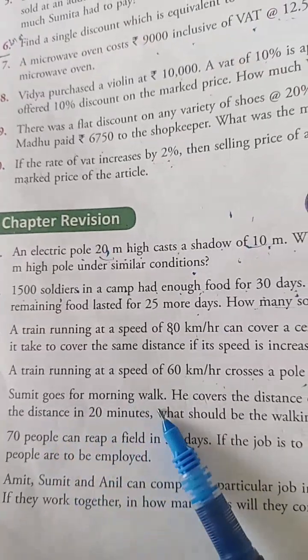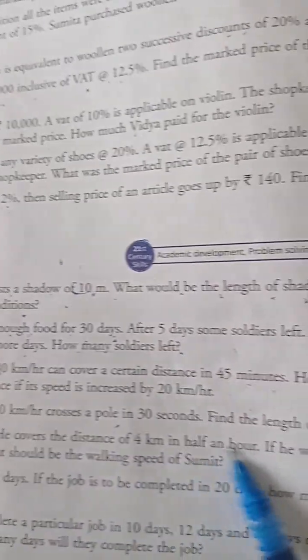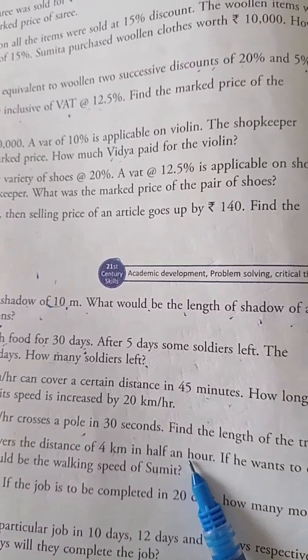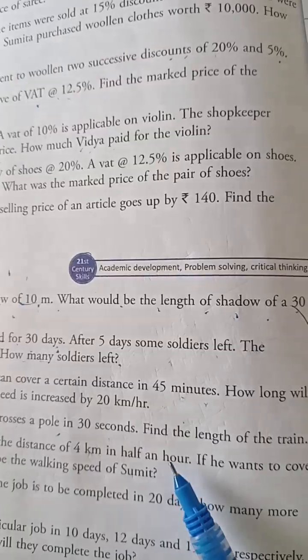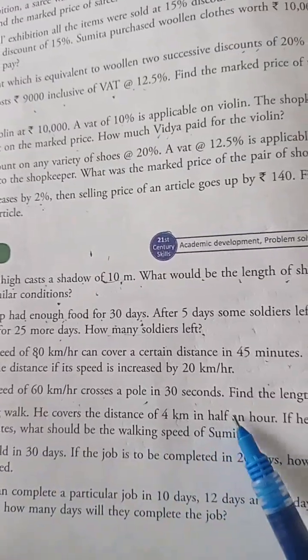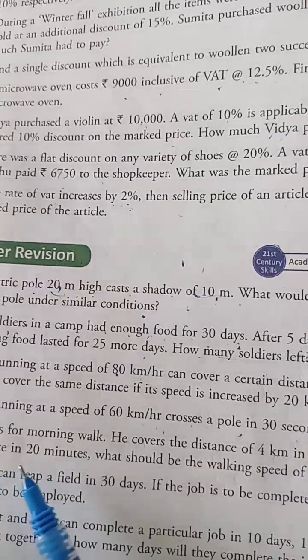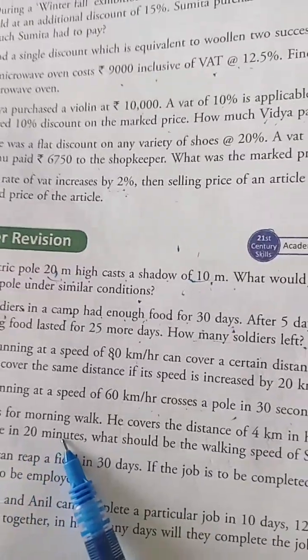Coming to the next question, number 5. Sumit goes for a morning walk. He covers the distance of 4 km in half an hour. Distance is 4 km, time is half an hour. Half an hour is equal to 1 upon 2 hour. If he wants to cover the same distance in 20 minutes, first they cover in half an hour, and then they want to cover in 20 minutes. So first 30 minutes and then 20 minutes.